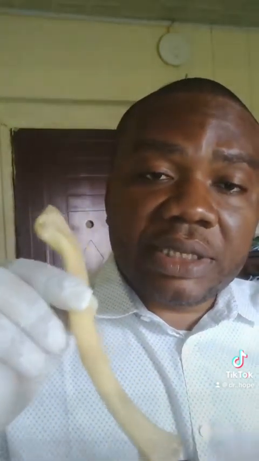Look at it here, the clavicle. So I'll be going into details about this bone called the clavicle. Like I told you the other time, the clavicle is a long bone that lies horizontally. And for information, if you look at this bone, it looks S-shaped, like the letter S. And it has two ends.